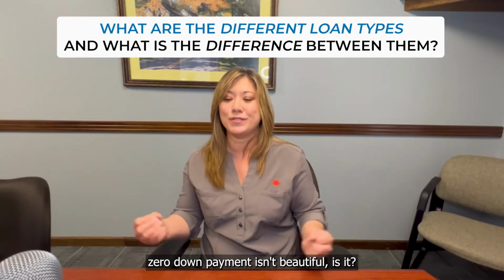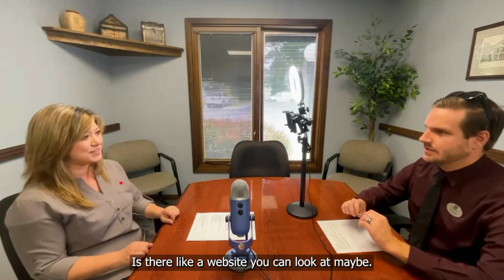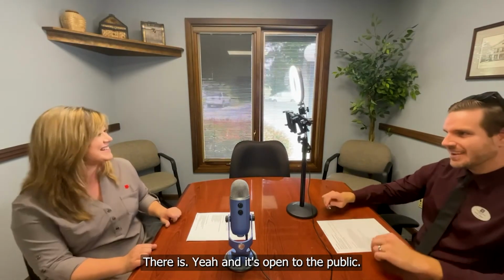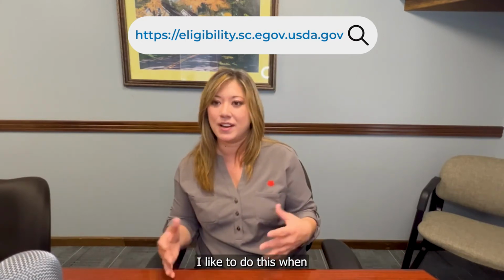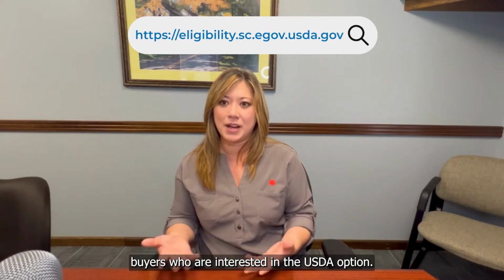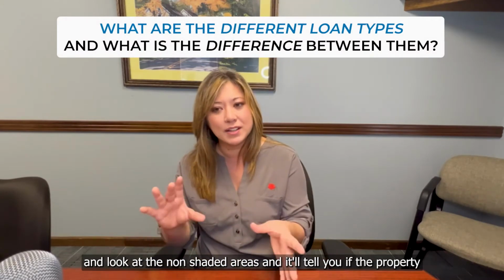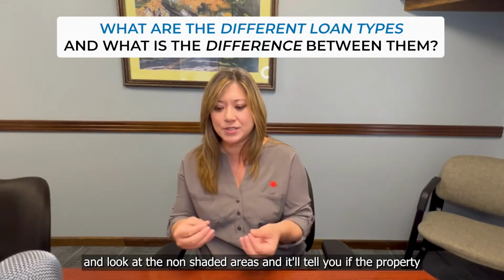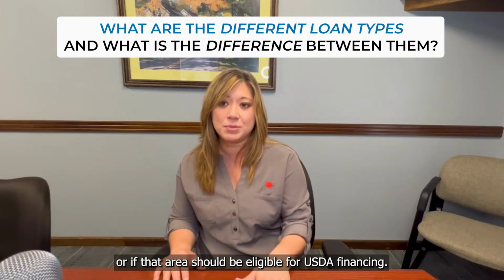It's beautiful. So that would be more like rural communities for the USDA, correct? You got it. Is there a website you could look at maybe? There is. It's open to the public. If you Google USDA property eligibility, it'll take you to the USDA's website. You can click on the property eligibility section. I like to do this when I have buyers who are interested in the USDA option. You can search by address, zoom in on the map and look at the non-shaded areas, and it'll tell you if that area should be eligible for USDA financing.